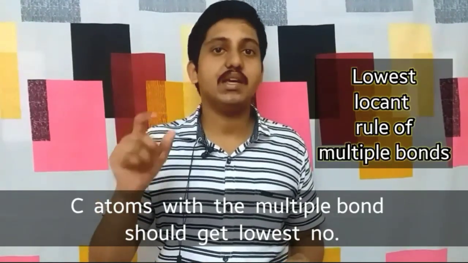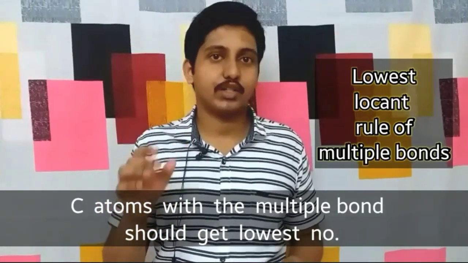Now, how to name the compounds which contain more than one multiple bond? That is, if both double and triple bonds are present, or if more than one double bond is present, or more than one triple bond is present, and so on. So, we have to start the numbering in such a way that the multiple bonded carbon atoms get the lowest number according to the lowest locant rule. Let's make it clear by using an example.